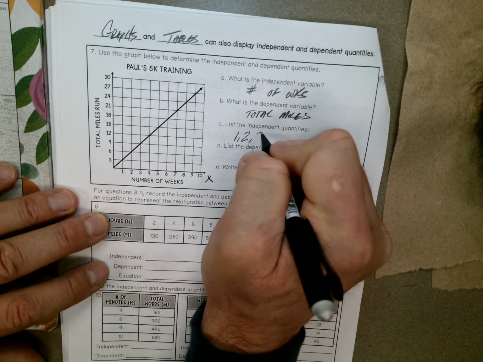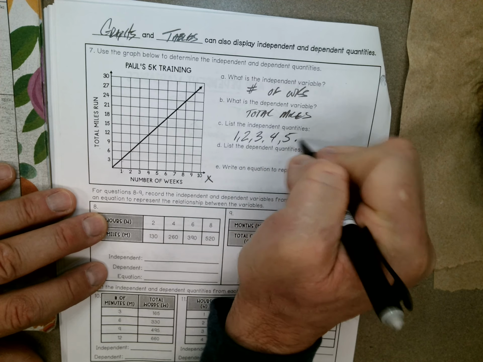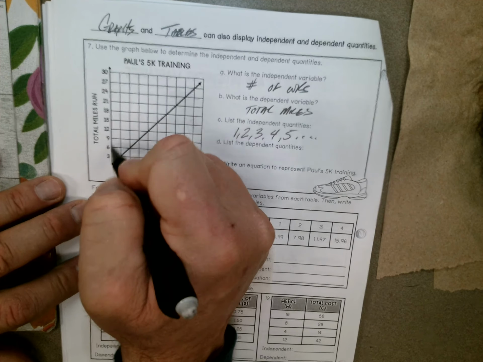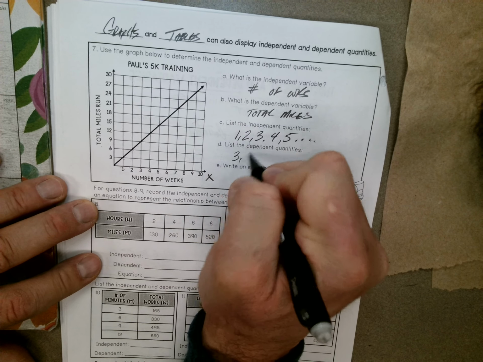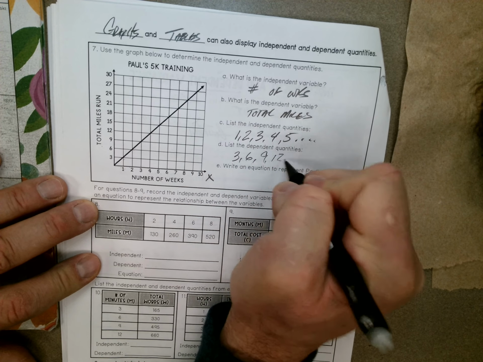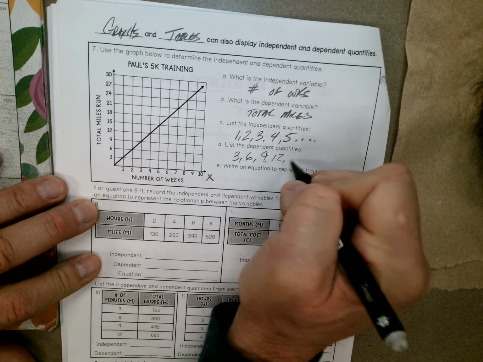So 1, 2, 3, 4, 5, and I'm just going to go like that. And of course, our dependent variables, look at our interval here. How's it changing? They're counting by 3. So our 3, 6, 9, 12, 15, and so on. Okay. All right, so we've established that X is independent, Y is dependent upon that.